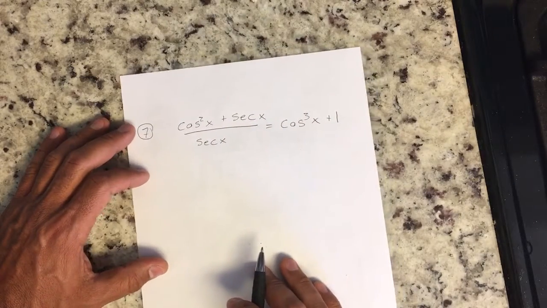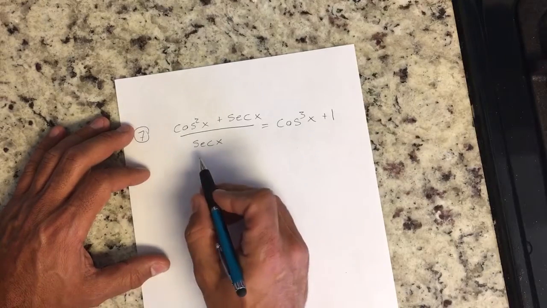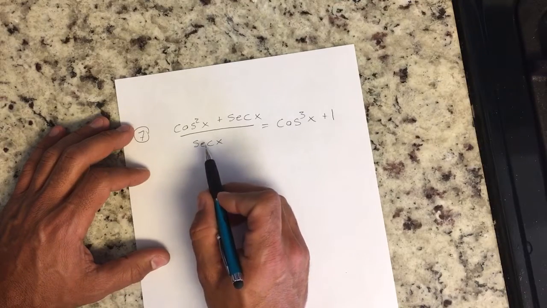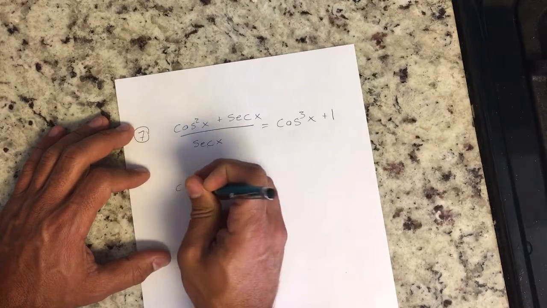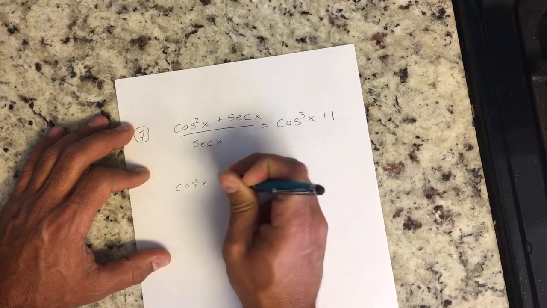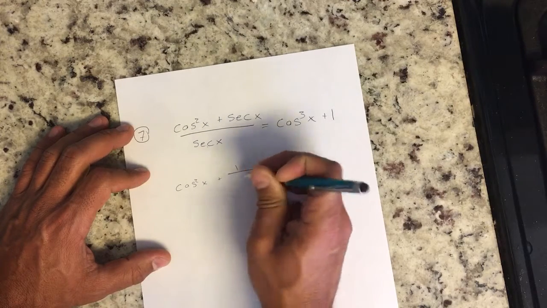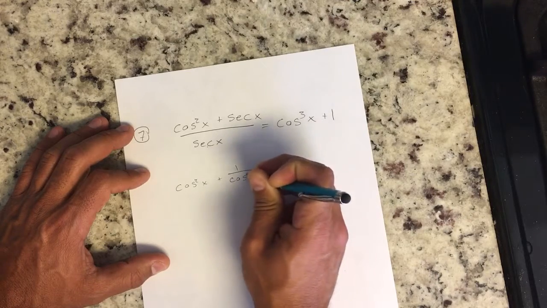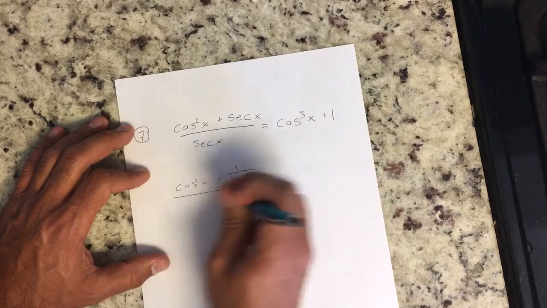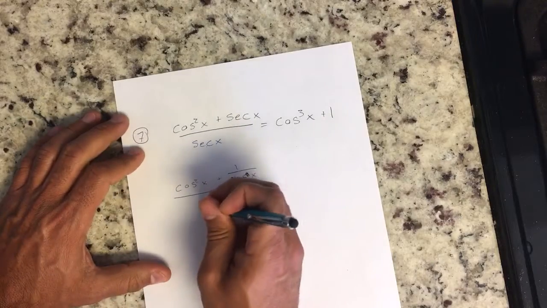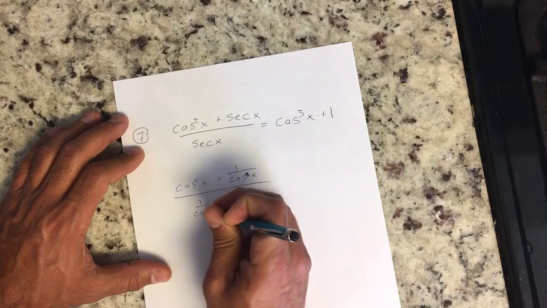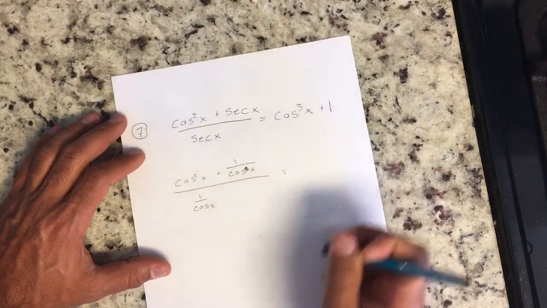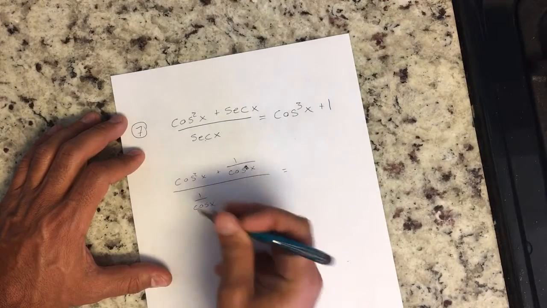Let's see. Trying to get to cosine, so I'm gonna change my secant. So I have cosine squared of x plus 1 over the cosine squared of x. Oh no, that's not squared, because secant's just 1 over cosine. This is going to be 1 over cosine of x. So then I'm going to flip this and multiply.